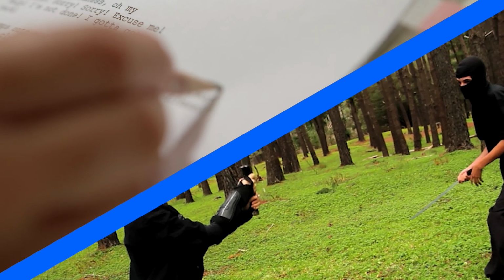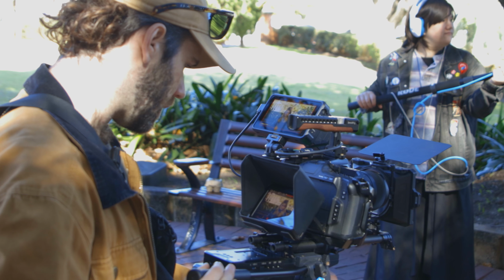The goal here is to keep it simple. Say only what we can see or hear. If it can't be filmed, then it doesn't belong in the action.